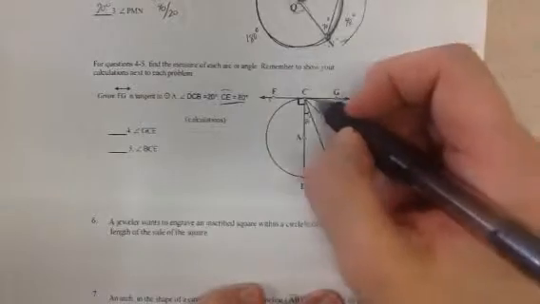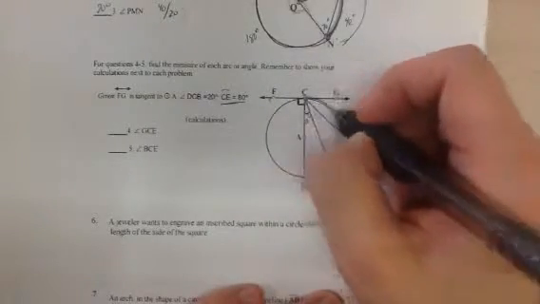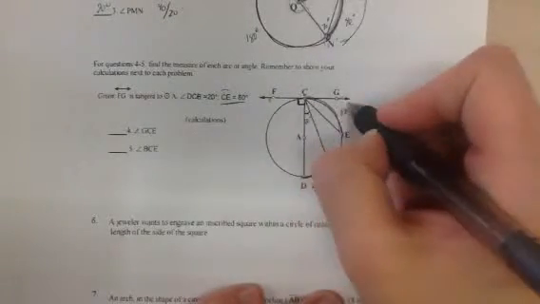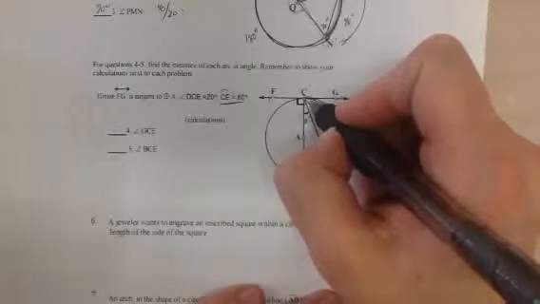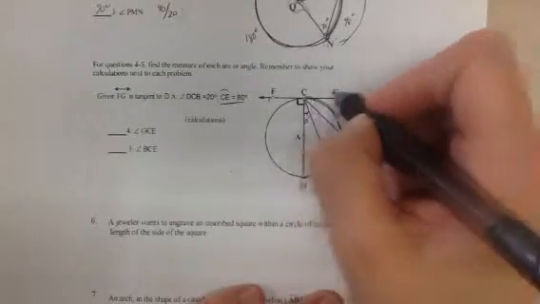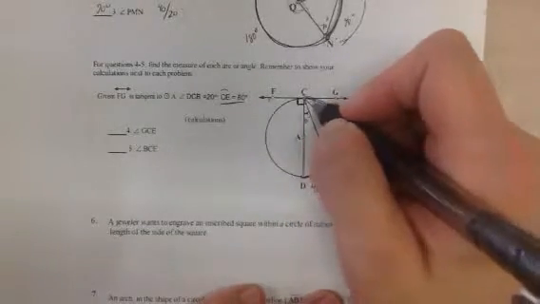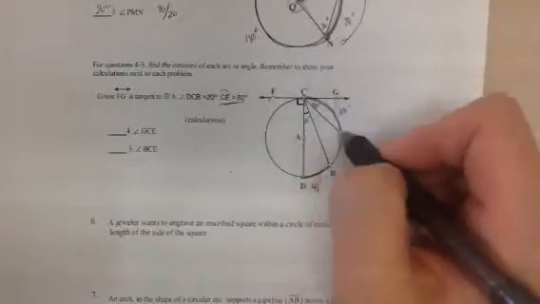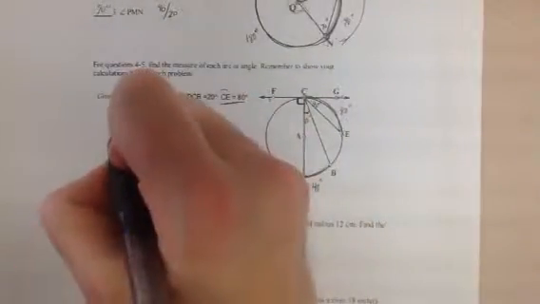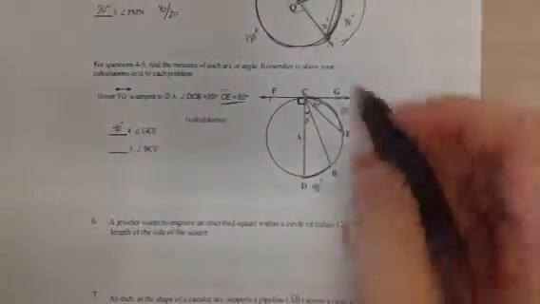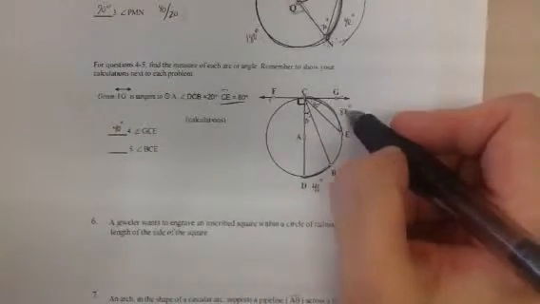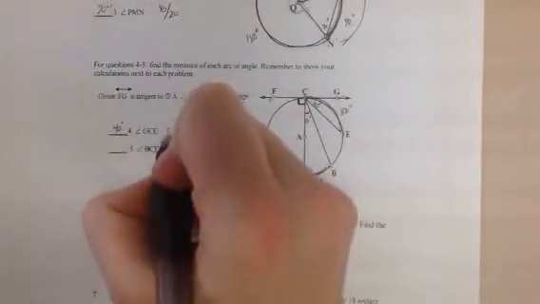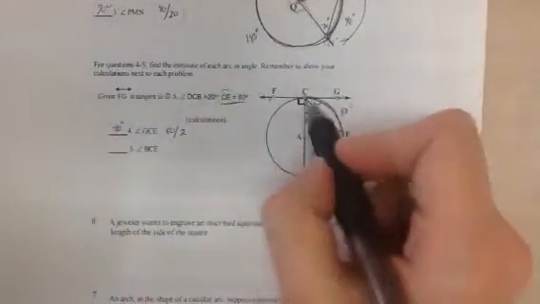So if this arc from here to here is 80 degrees, then that means that the inscribed angle that intercepts it is 40 degrees. It's half. So right there we have figured out GCE, right? So GCE is 40 degrees, and that's because that's 80 divided by 2.